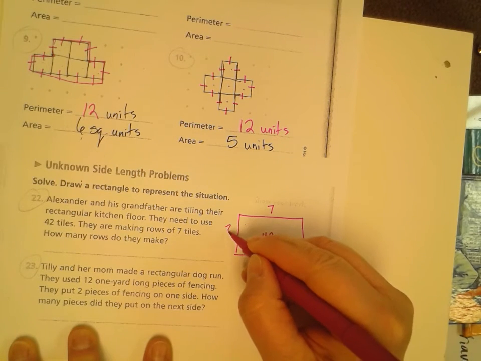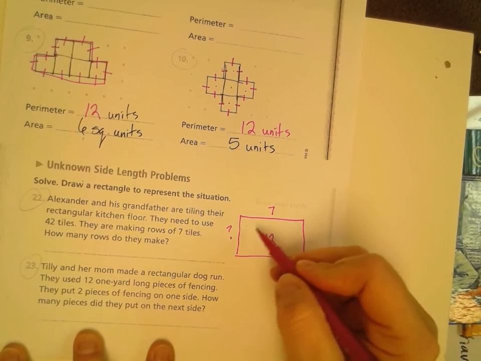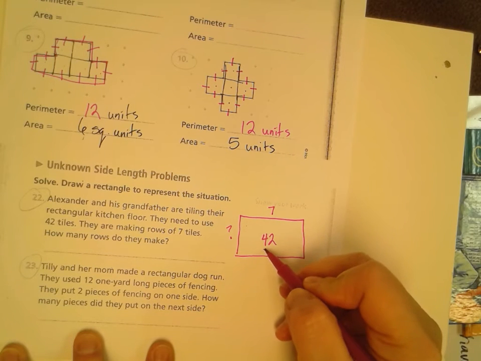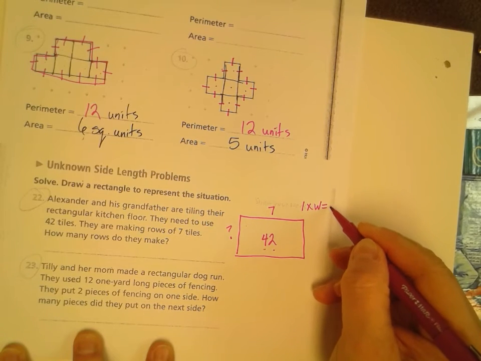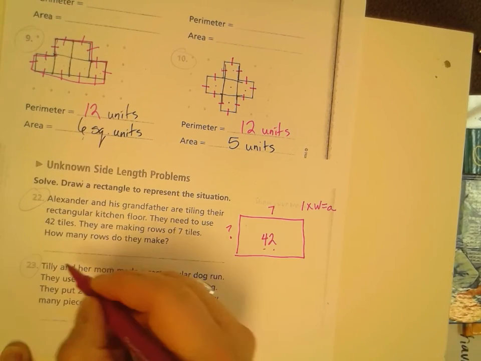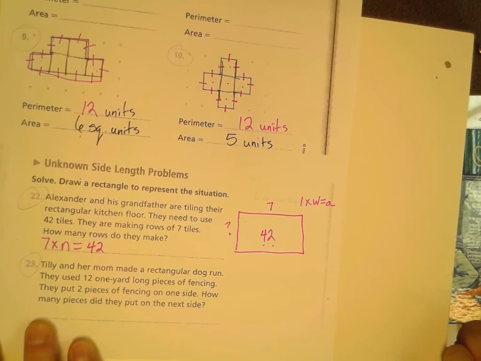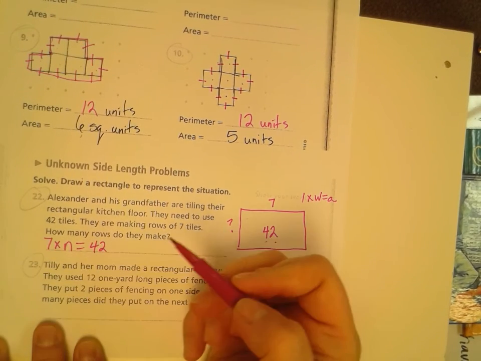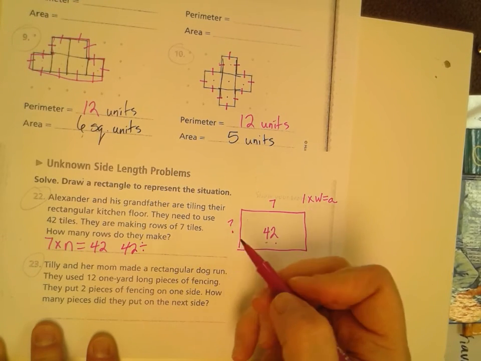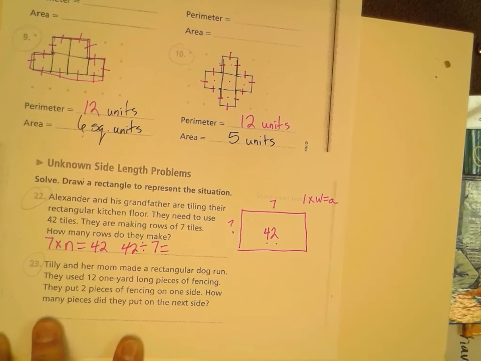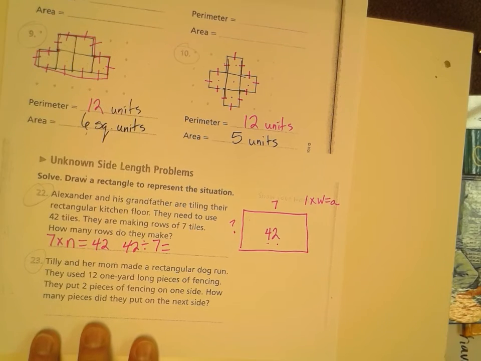So we're looking for how many rows they make. If we know this is an area problem, the space inside, and we say 42, and we know that length times width equals area, so it's going to be 7 times something equals 42. So we know that we need to use division to find out what that number is, right? So we have 42 divided by 7 equals, and now I have to use my multiplication skills and think about what it is.